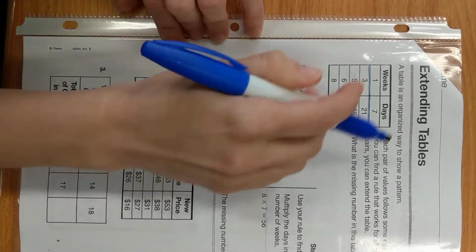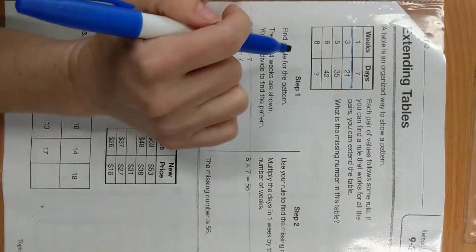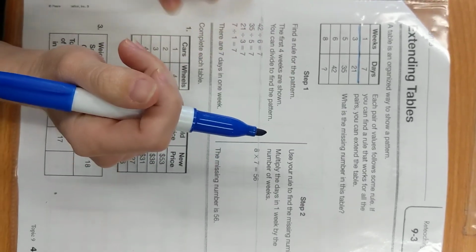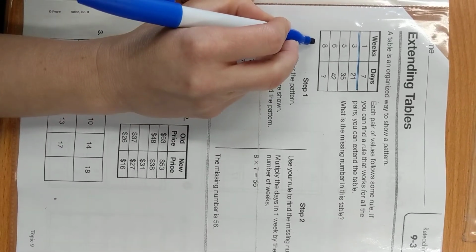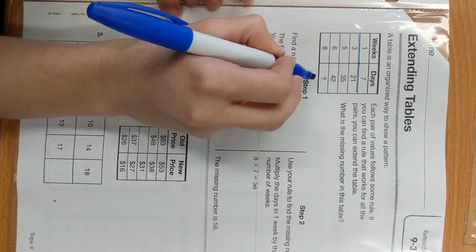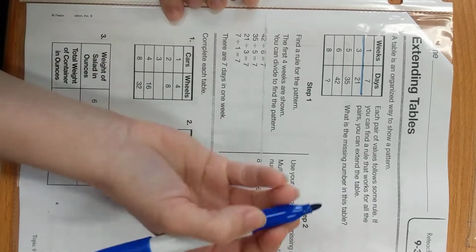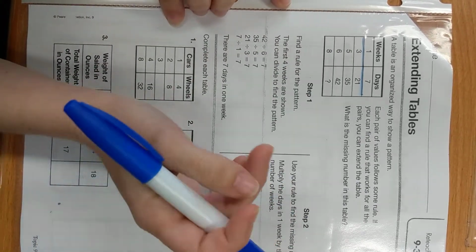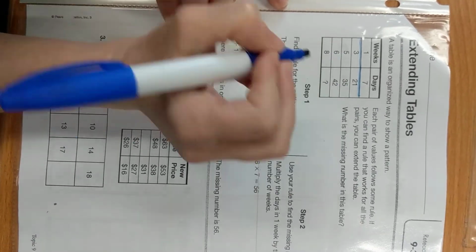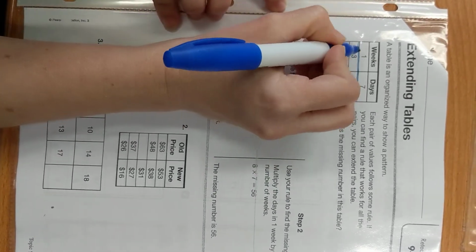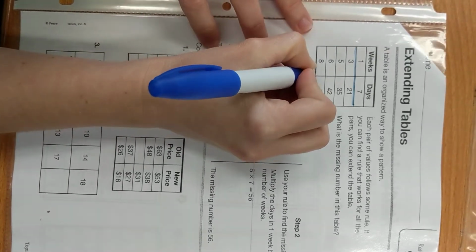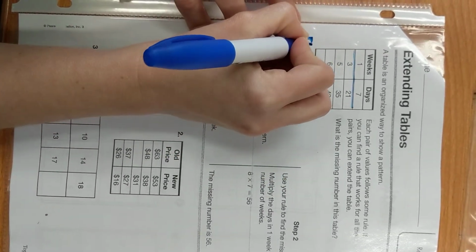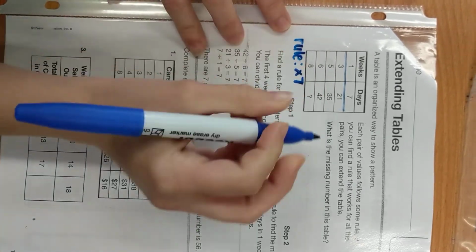We're going to use this table. We're going to learn how to use tables to help us to extend a rule. So the first thing we need to do is figure out what the rule is. From the week side, what are you doing to get to the days side? Now, you've been living for quite a long time, and you know in each week there are 7 days. 1 week is 7 days. So we're multiplying by 7. Our rule is to multiply by 7.